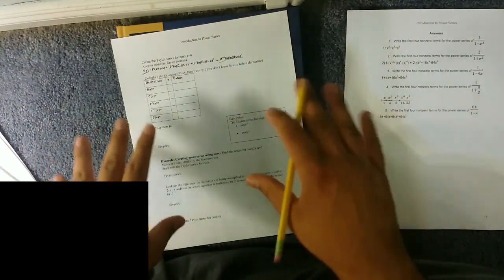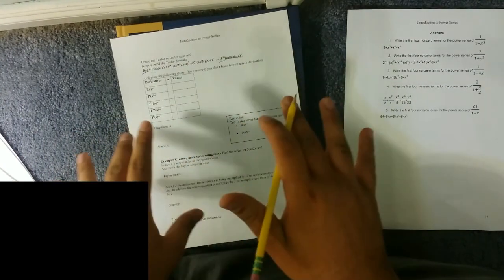Now, n at the very first term is 0, so the 0th derivative, or the original function at a, over 0 factorial, which is 1, times x minus a to the 0, which is just 1, which is why the original term is just the original function at a. Now, don't worry. You do not need to know derivatives to do this. We'll be giving you all the derivatives so that you can understand it.